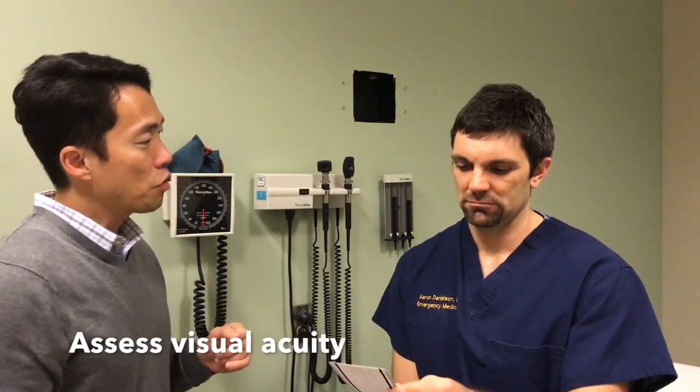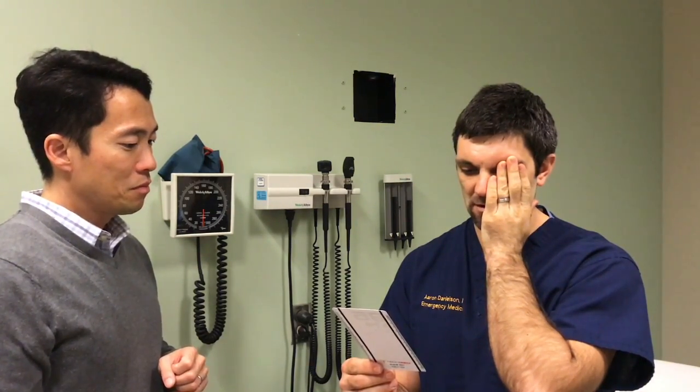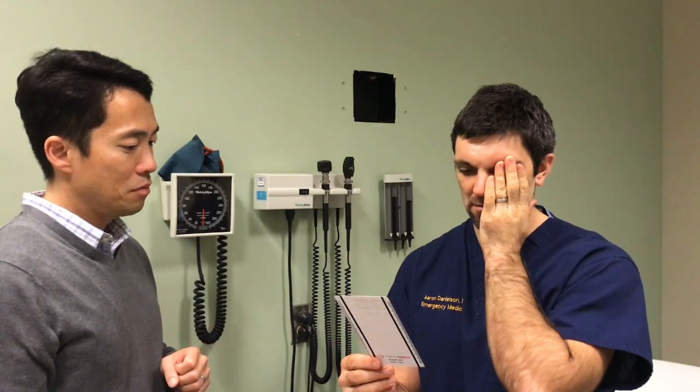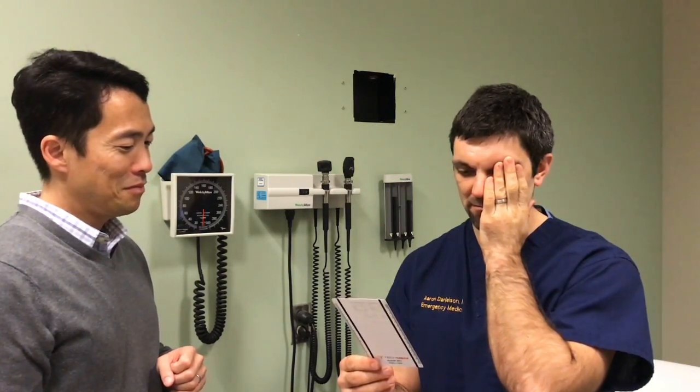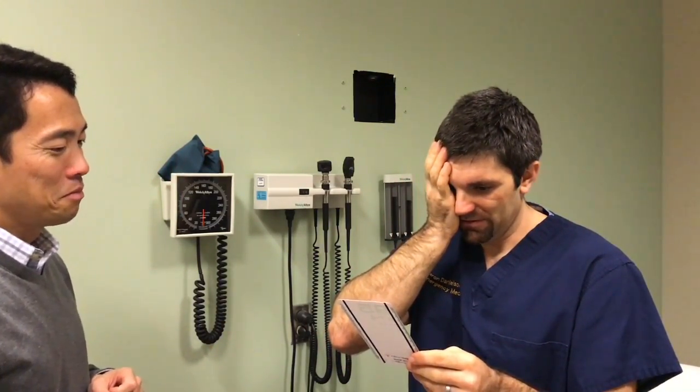Next, check visual acuity. This is the same exam that we learned as part of the neurologic cluster exam. Using the handheld visual acuity card, ask the patient to hold the card at a distance specified on the card and cover one eye. Ask the patient to read the smallest line of print possible and note the line where the patient was able to identify at least half the letters correctly. Document the visual acuity for each eye.